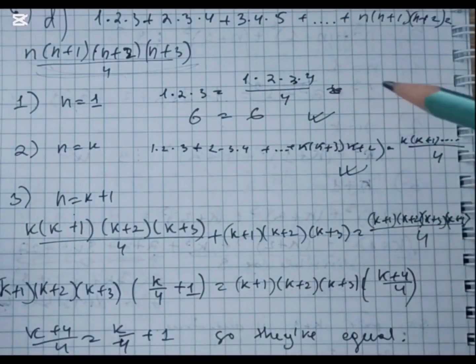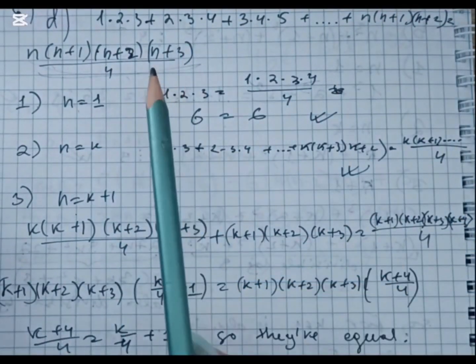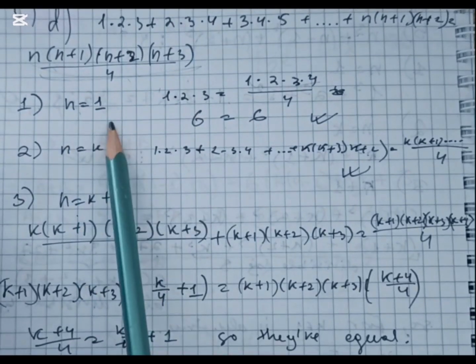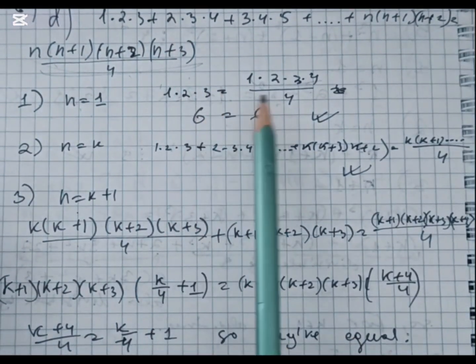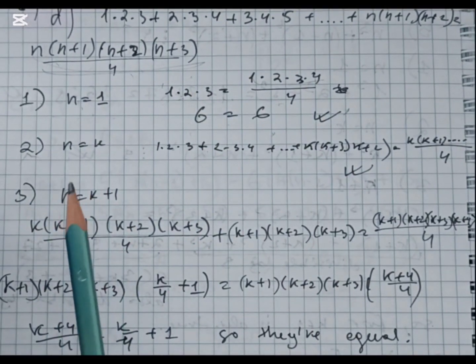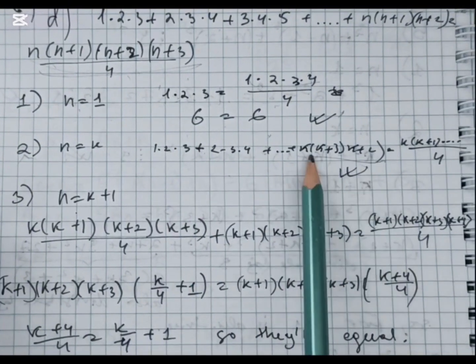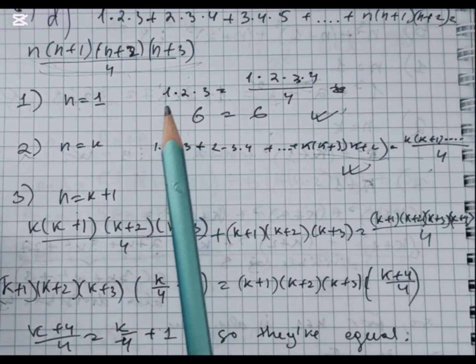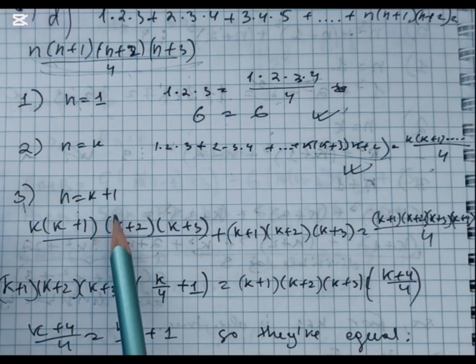So in the next one, we have to prove this equality using math induction. And in the first step, we check the base case, n equal to 1. And if we put 1 here, we can say that 6 equals 6. So this is true. And in the next one, we take n as k. And if we put k here, it is also equal. And in the third one, we have to check the next number, k plus 1.